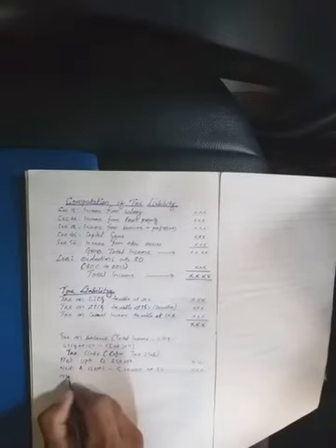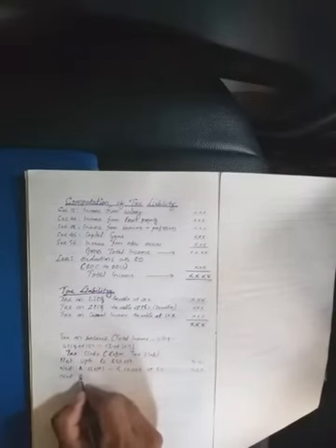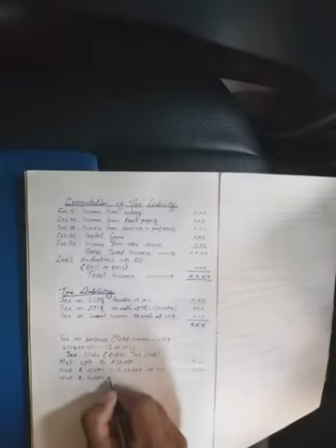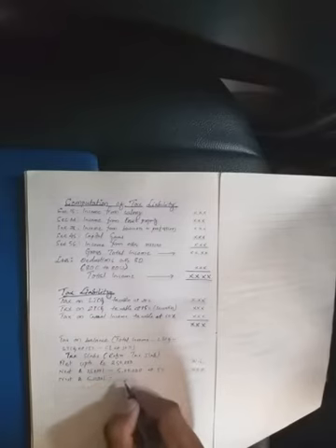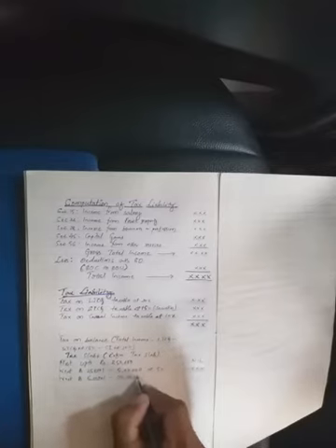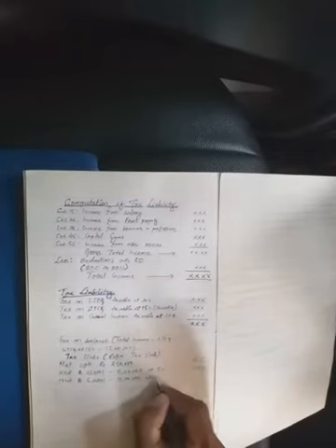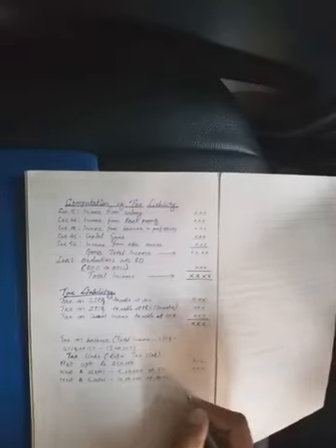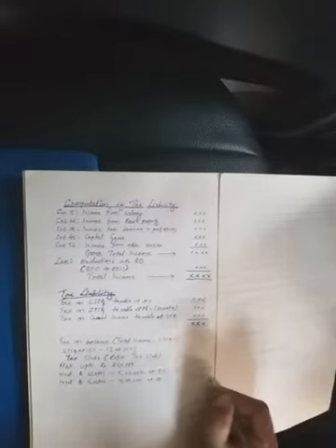And at the next level, from rupees 5 lakh to 10 lakh, it is at the rate of 20%. Earlier it used to be 10%. Now it has been directly increased to 20%.